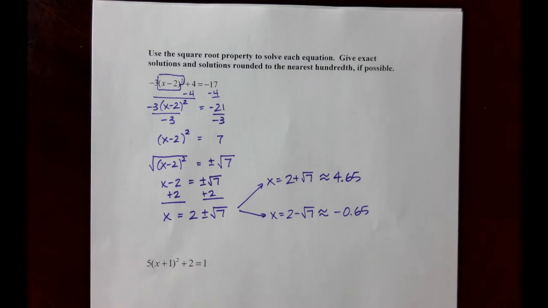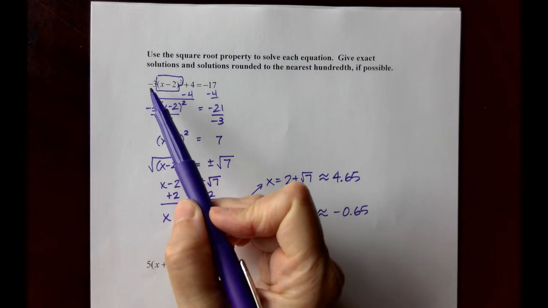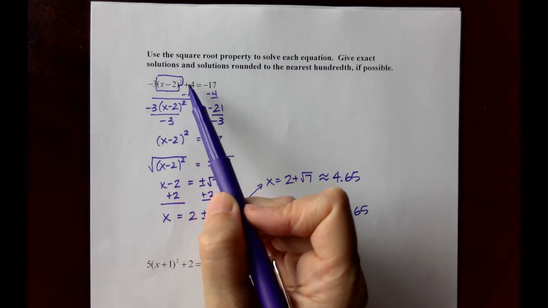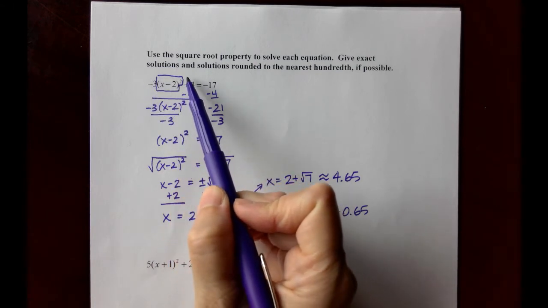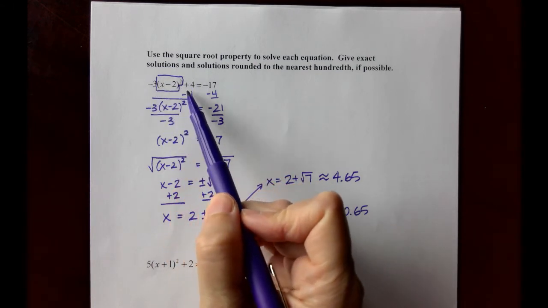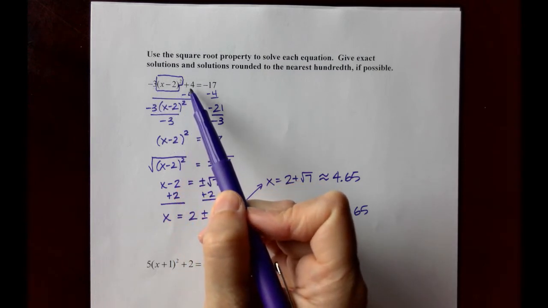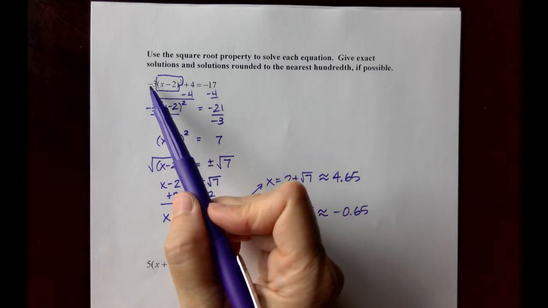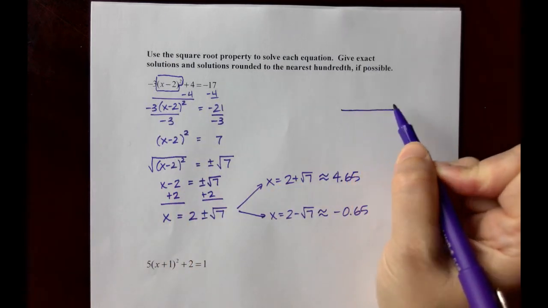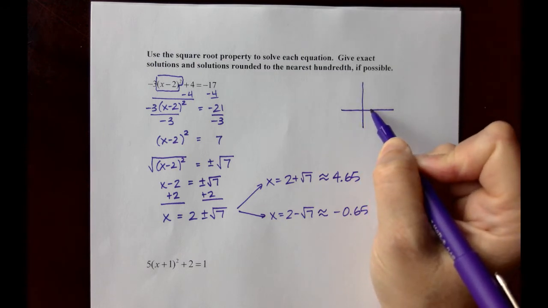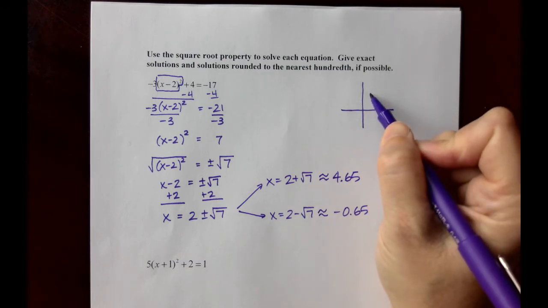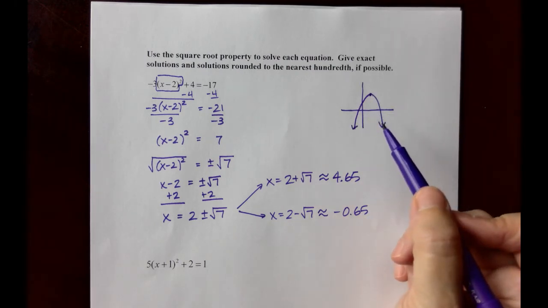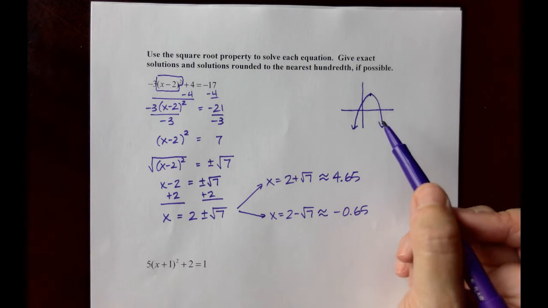Let's talk about whether that makes good sense or not. The original statement, -3 times the quantity x minus 2 squared plus 4, that is really, if we think graphically, a quadratic function in vertex form. And the vertex would be (2, 4). And the parabola would open downward. So if I make a quick sketch, if I have a vertex of (2, 4), and the parabola opens downward, and my scaling might not be very good here, we don't need to worry too much about that.